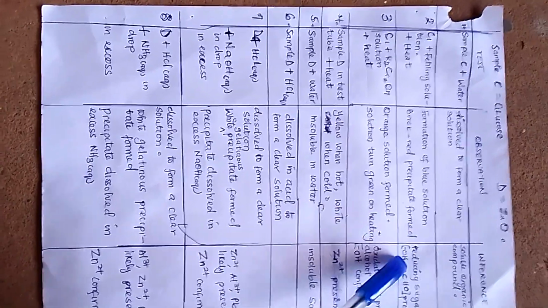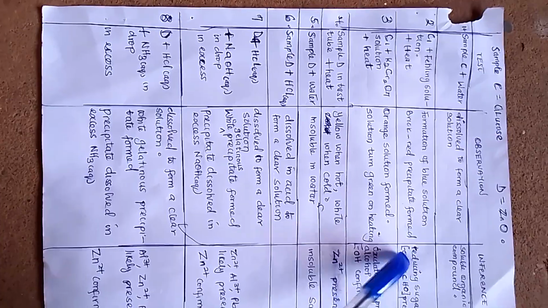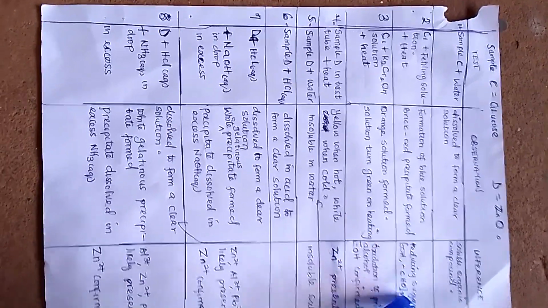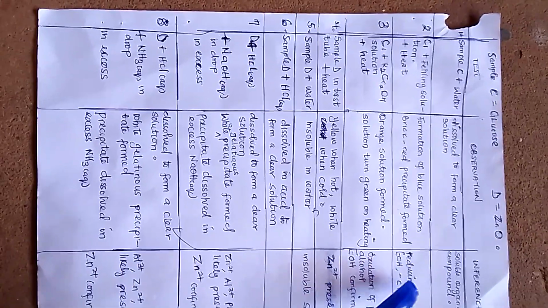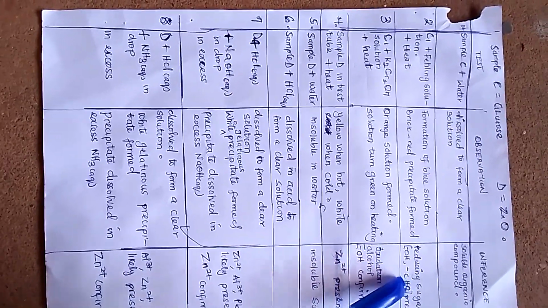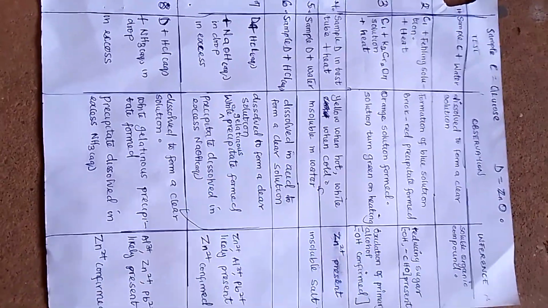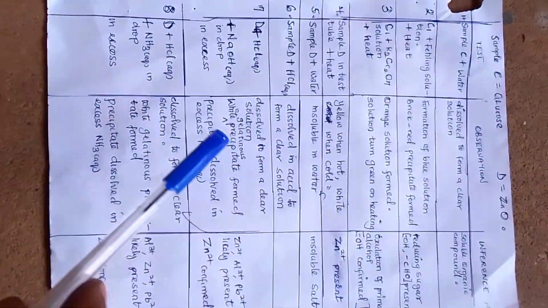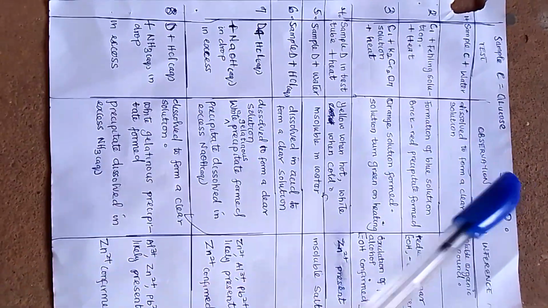Please just notice this: a brick red precipitate forms, and the inference is that it's a reducing sugar, especially a test for OH. When you say reducing sugar, it has the presence of OH and CHO. Those are the two functional groups present in glucose. CHO is the aldehyde, and the OH represents the alkanol group. So let's go to another portion of sample C, to which you've added water.